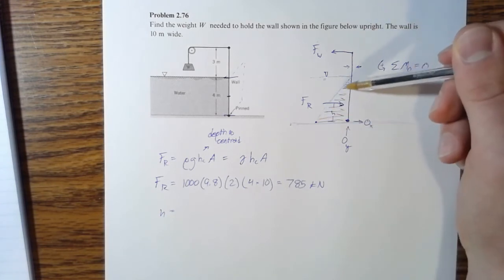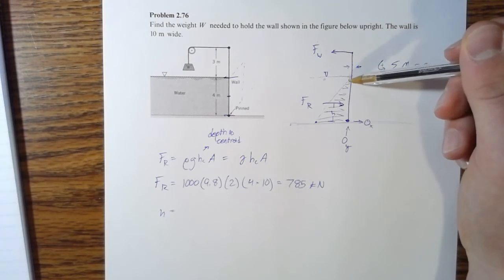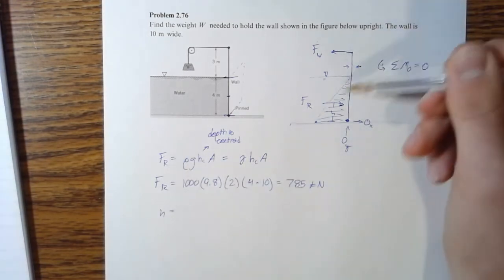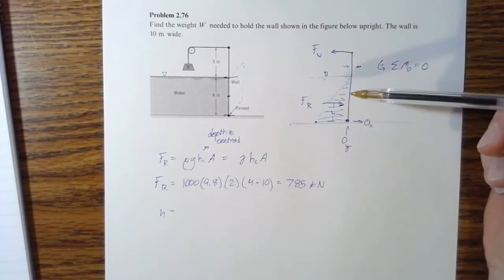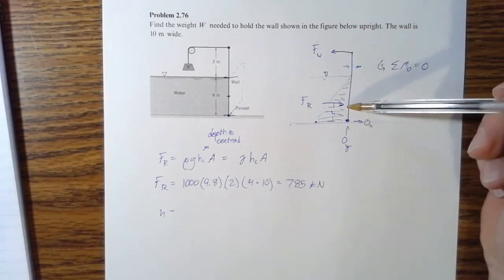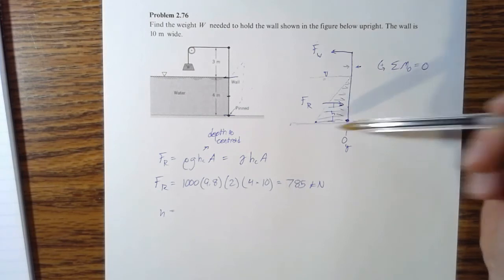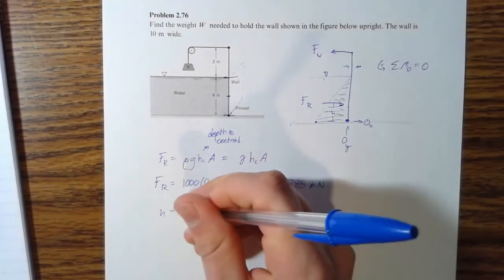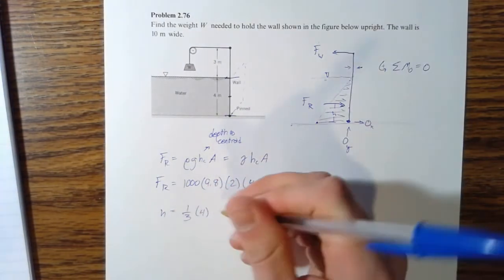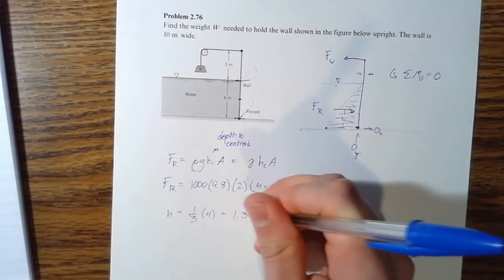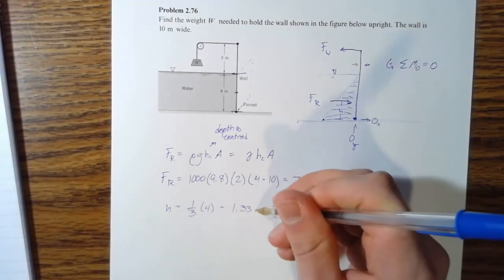But to find the resultant of that, we already found the resultant of that, but the location of the resultant is just going to be a third of the way from the height of our distributed load. So it's going to be 1/3 times 4. Just put that in as 1.33 meters.